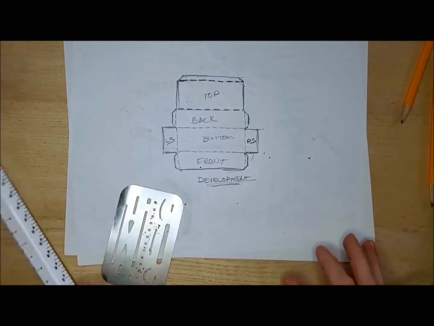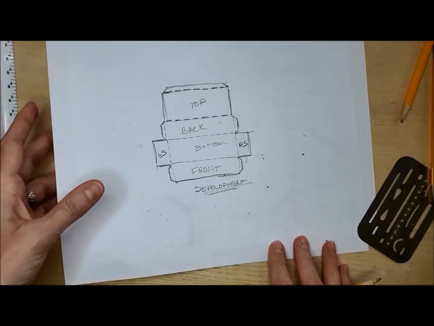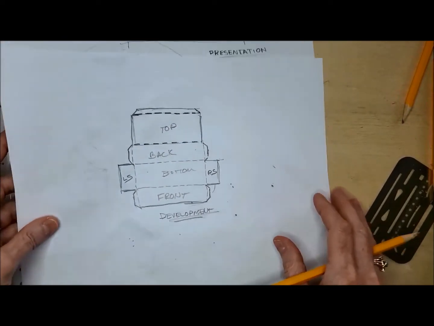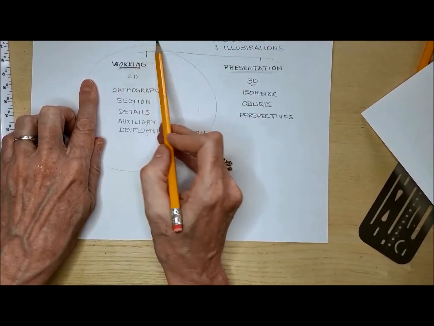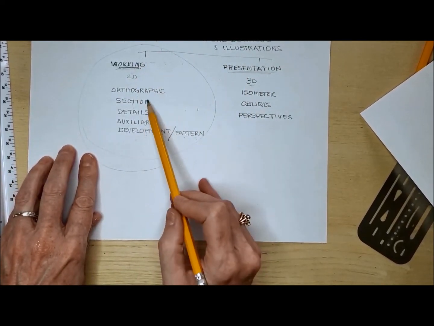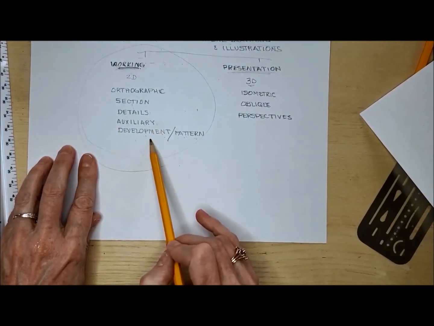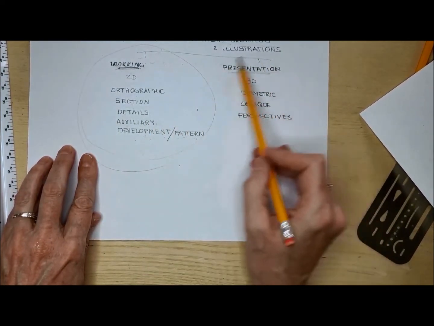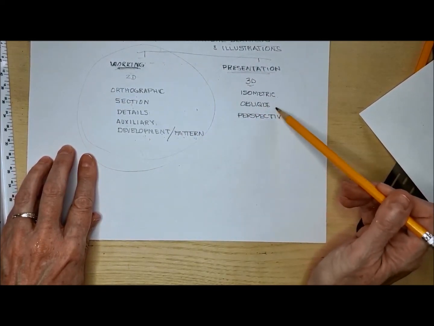So let's just quickly review. And then next video is going to be creating the pictorial drawings or the presentation drawings. So we learned that types of technical drawings fall into two categories: working, orthographic, section, details, auxiliary, developments. We're going to do presentation drawings in our next video. We have isometric, oblique, and perspectives.